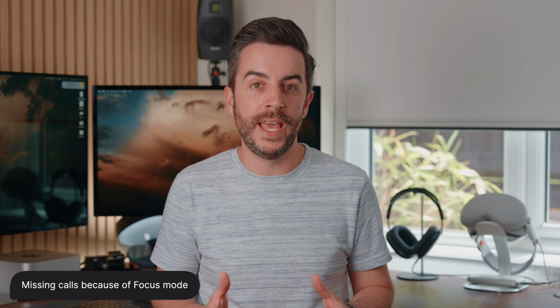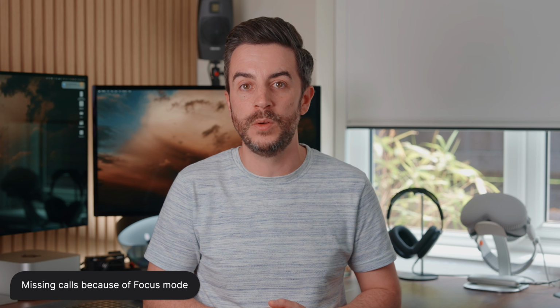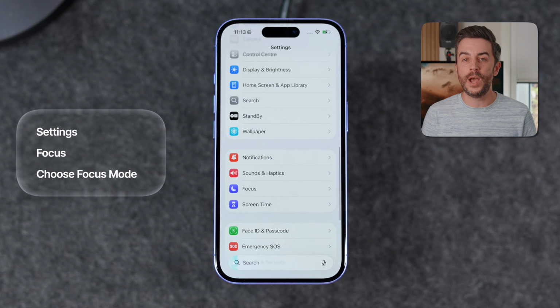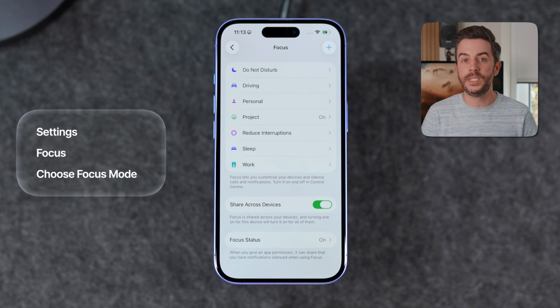Another common complaint that I hear is that people like using focus modes, but they find that they miss important calls from people when those focus modes are enabled. So let me show you how you can set things up so that this doesn't happen to you. Head into Settings, scroll down and choose Focus. Then tap into the focus mode that you'd like to change the settings for.